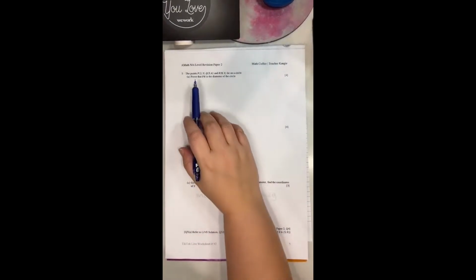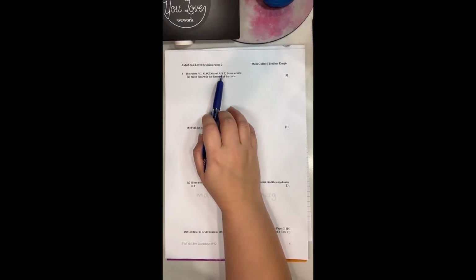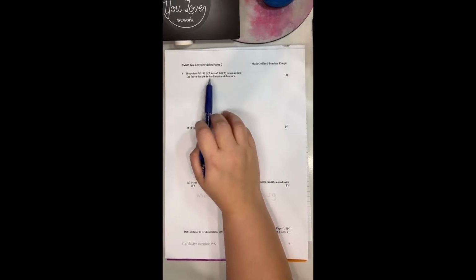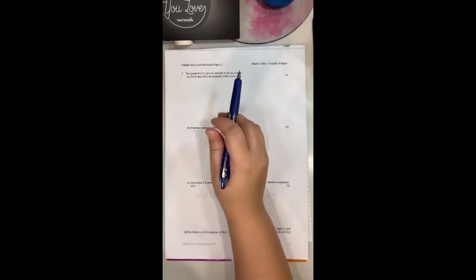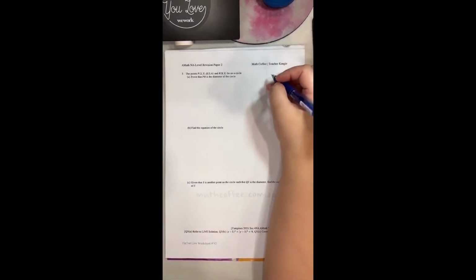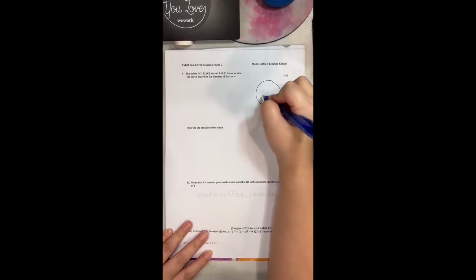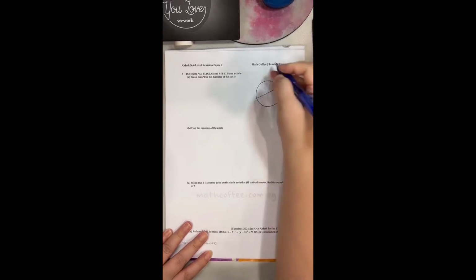Okay, now let's take a look at this question 5. The points P, Q, R lie on a circle. They ask you to prove that PR is the diameter of the circle. Okay, this is related to AMath. Why? Because you need to know that AMath has this property. Okay, pardon my drawing.